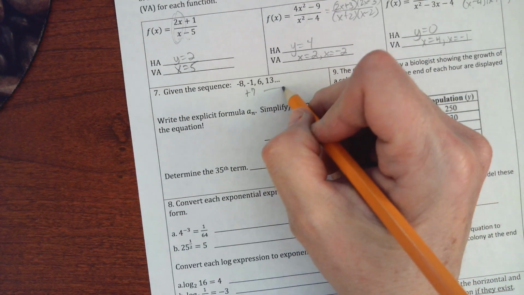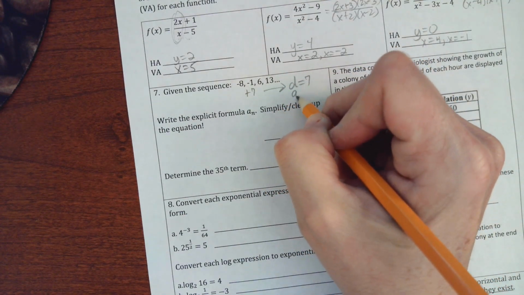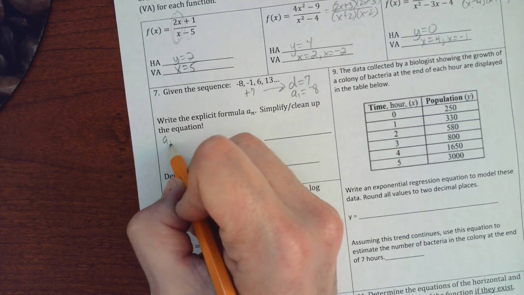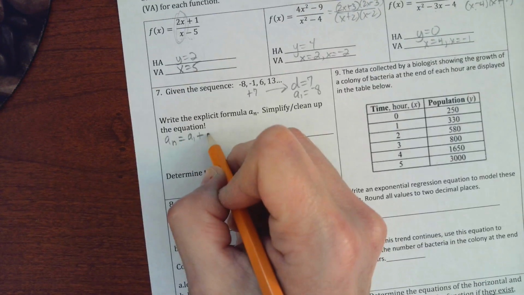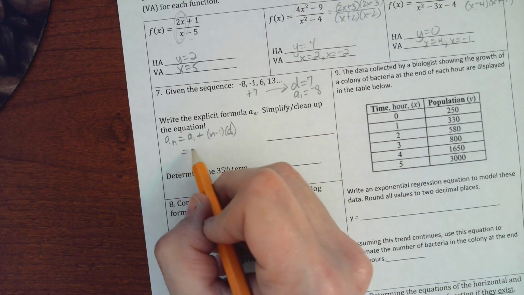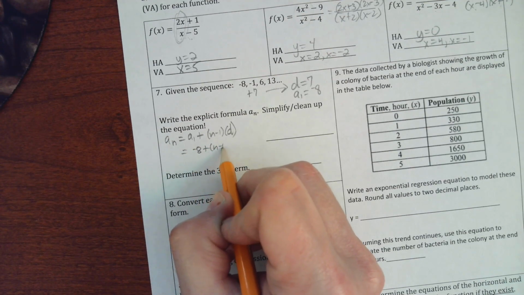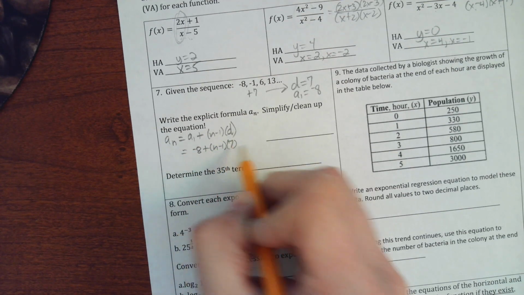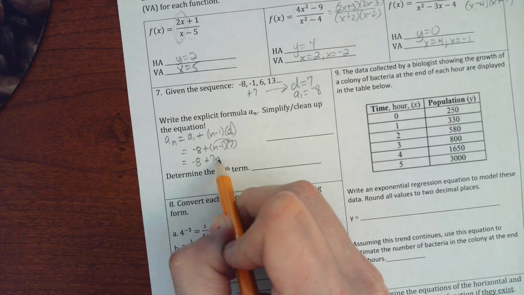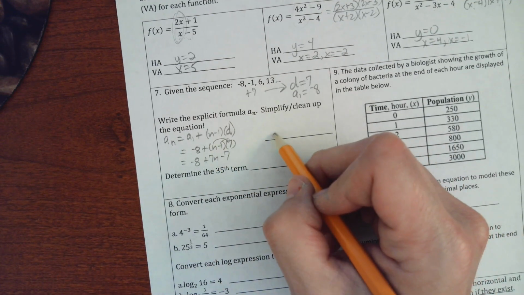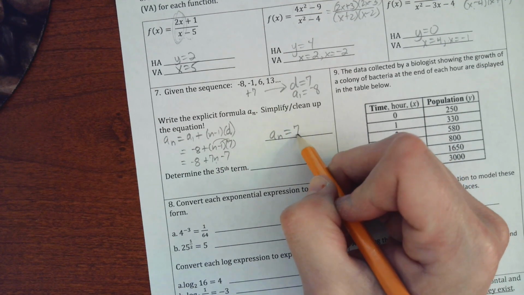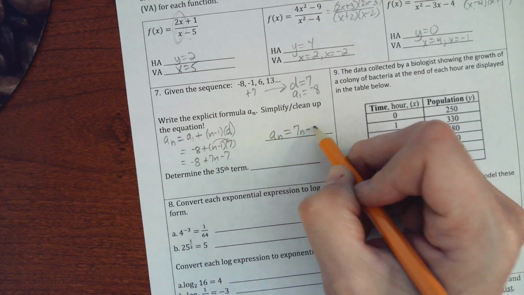So remember, that is my common difference, and my first term is negative 8. To write my formula, I've got a_n equals a_1 plus (n minus 1) times d. So we have negative 8 plus (n minus 1) times 7. When I multiply that out, I get negative 8 plus 7n minus 7. When I clean that up, I'm going to name it a_n, that's the name of an explicit formula. I got 7n, and then negative 8 and negative 7 make negative 15.